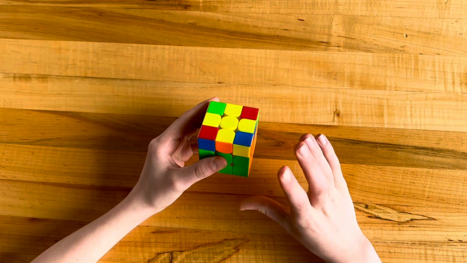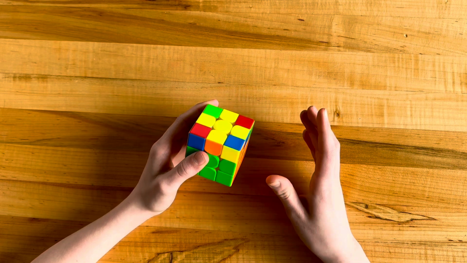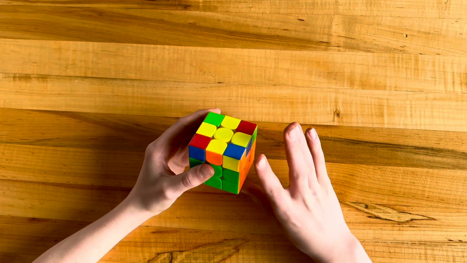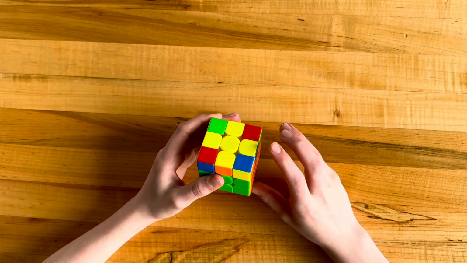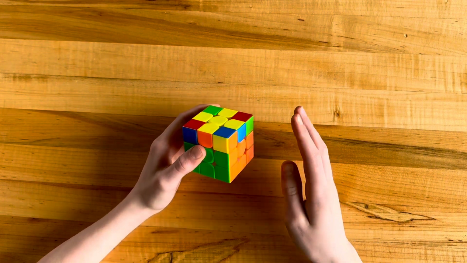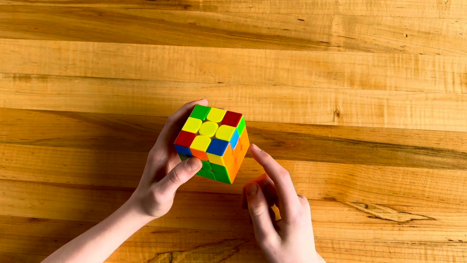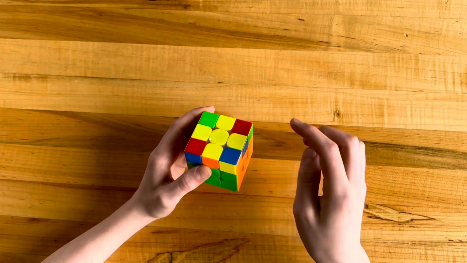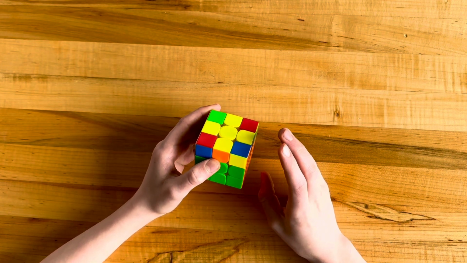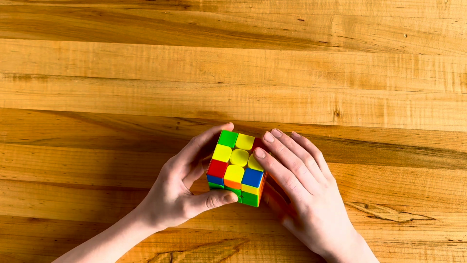This algorithm looks really cool when you do it really fast, and it's actually one of my favorites. So I'll show you how to do it. A good way to remember how to do this case is that every time you turn, it's going to alternate from turning the side to the top over and over. So it's going to turn the side, turn the top, turn the side, turn the top, over and over. That's a really good way to help you memorize this case. But this is one of the trickier ones, so I'll show you how to do it now.